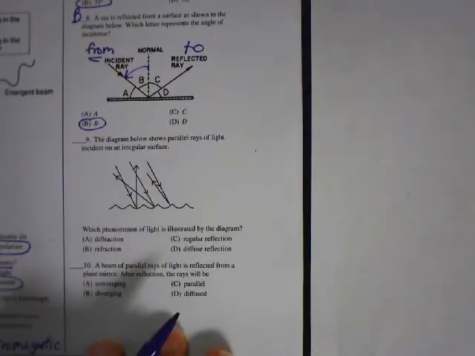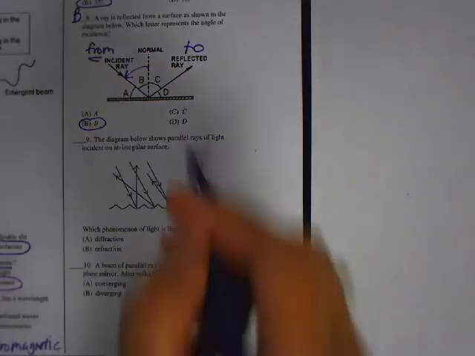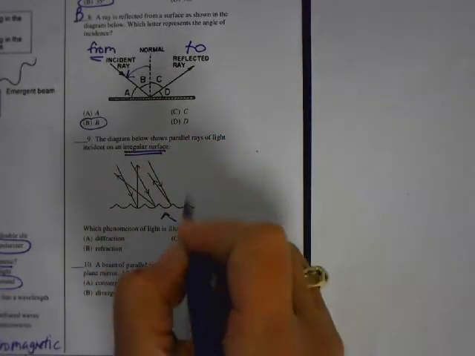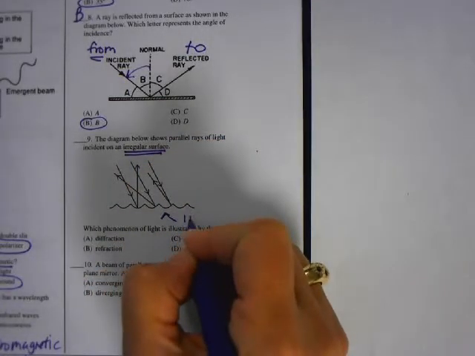Okay? Now, number 9, it says the diagram below shows parallel rays of light on an irregular surface. So here's my irregular surface. It looks like water.